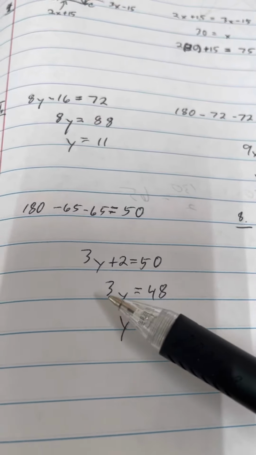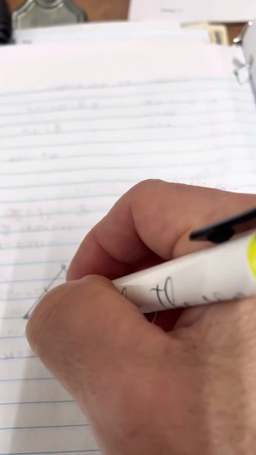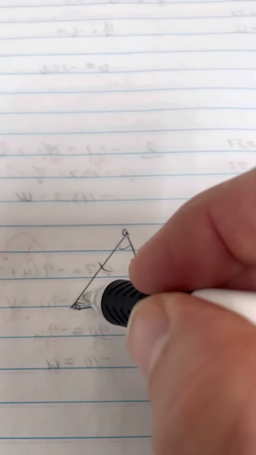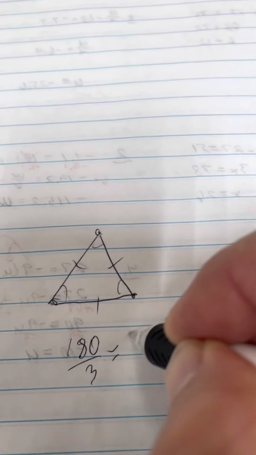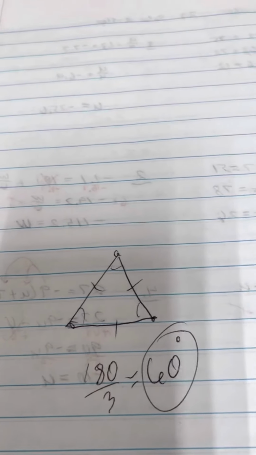Which of the following is not possible: an obtuse equilateral triangle. Now, equilateral triangles have all the same sides. That means all of these angles are going to be the same. So 180 divided by 3 equals 60. So equilateral triangles will always have 60-degree angles. You cannot be obtuse, so that is what is not possible.